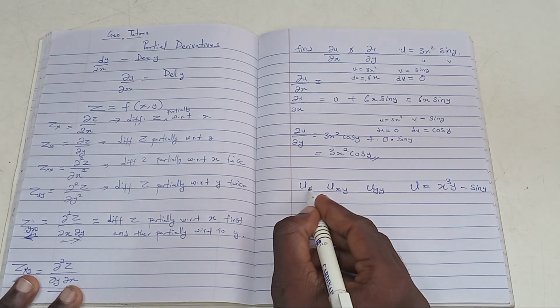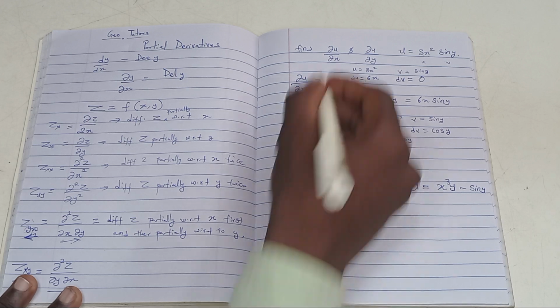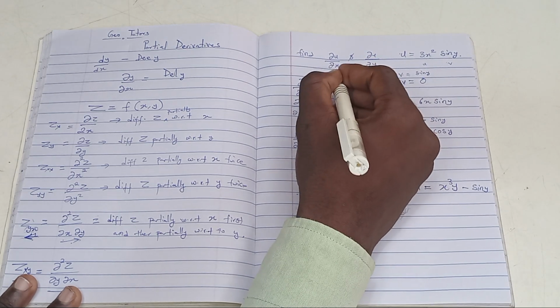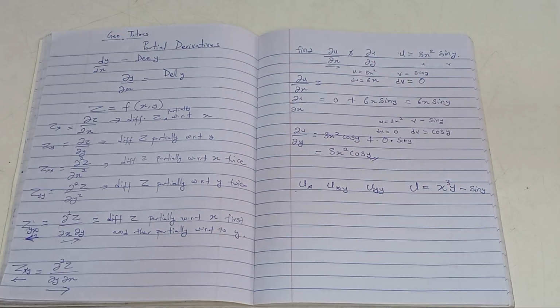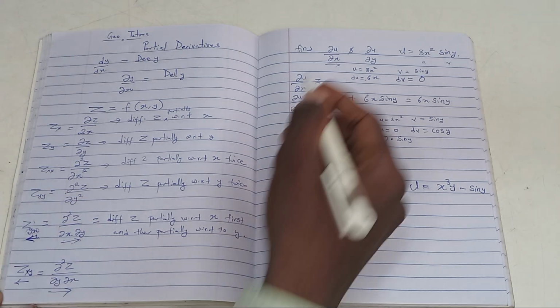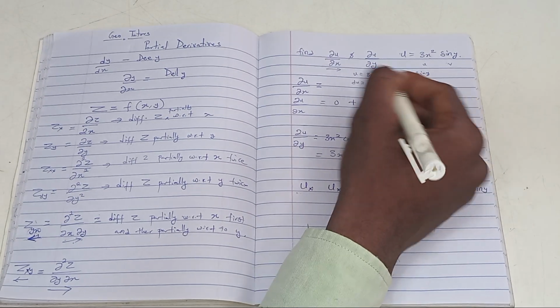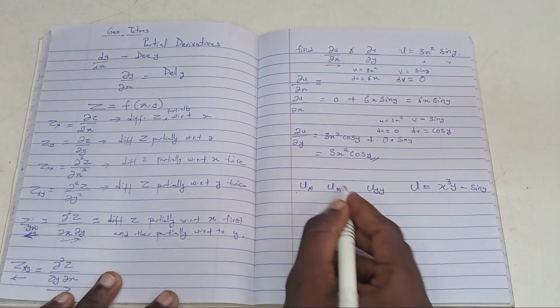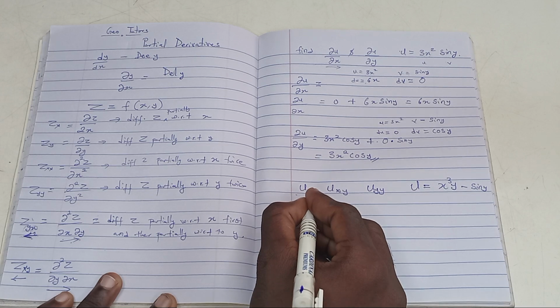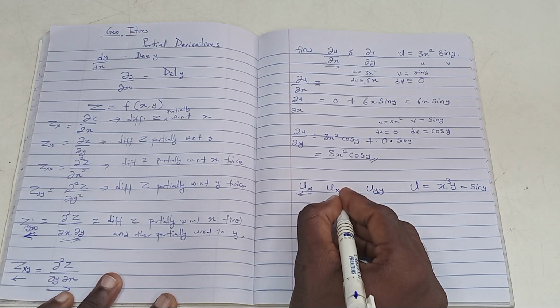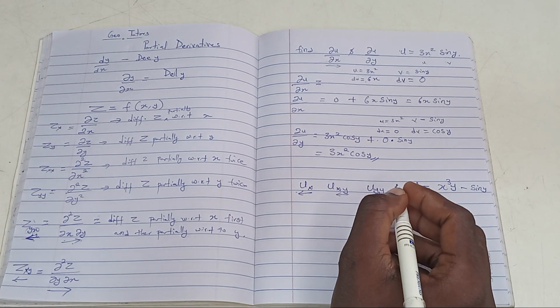I think that anytime you have this kind of notation, so that you are not confused about which one you are differentiating first, you pick it and do your arrow this way. But if I have something like this, I take my arrow this way. So this is what I'm doing. Good.